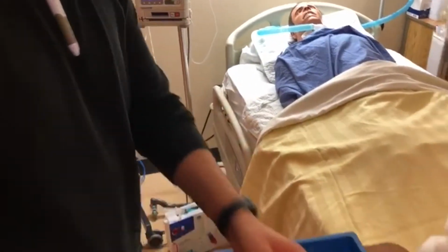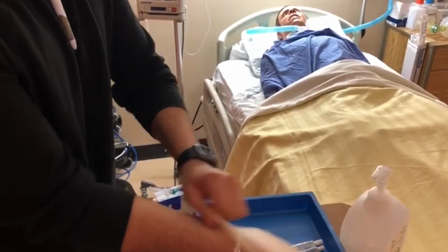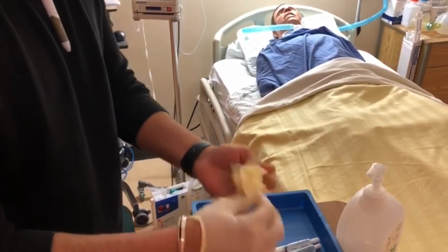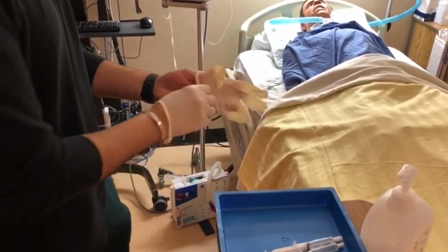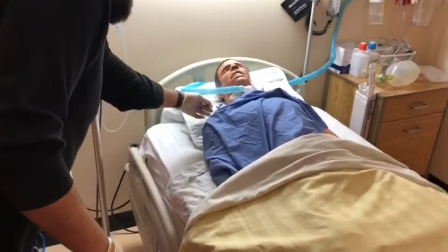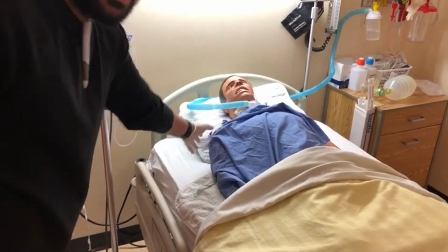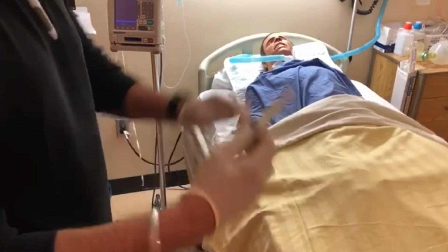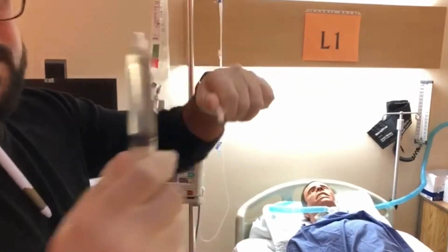Initially, what we can do is put some gloves on and flush the CVAD to assess for patency. So we can do that real quick. The one that I would want to be going into is the clear one. You don't want to be going into the brown one because that's the one meant for blood. So what we can do is prep our syringe. We want to take the air out, so we're not putting any air in.